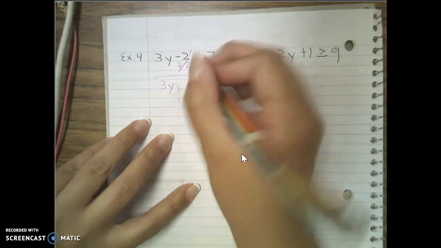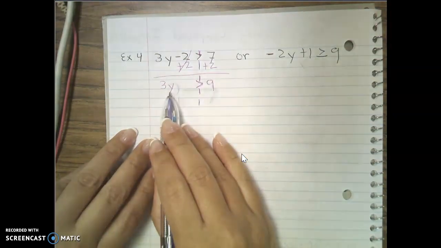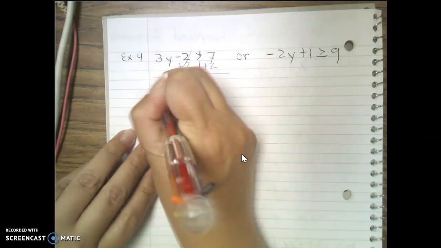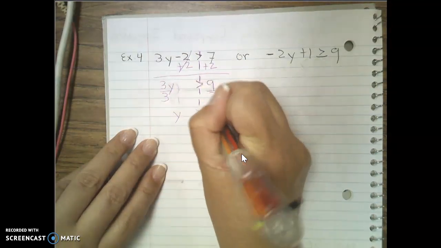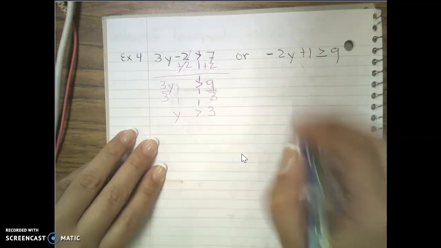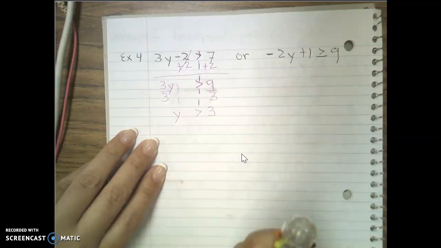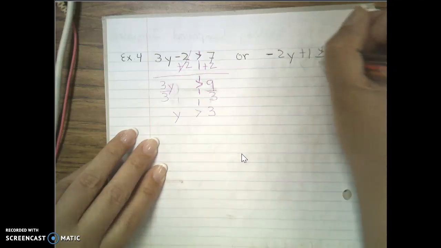Or, oh, we'll do that one next. Sorry, I haven't finished solving. Y, how do I get y by itself? Divide both sides by 3, and y is greater than 3. So now we'll graph it in a second. Let's go over here and do the same thing for the next problem. Let's solve for y.